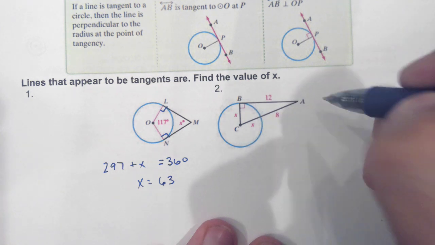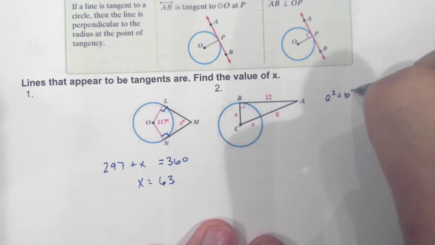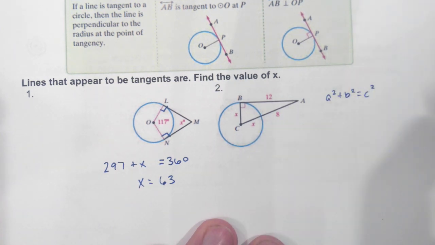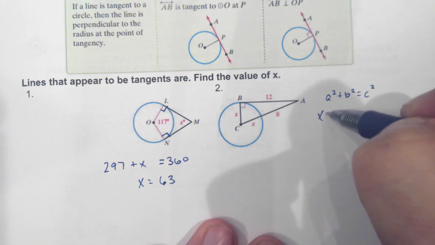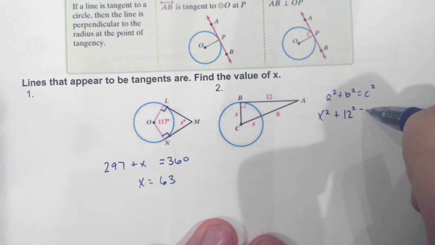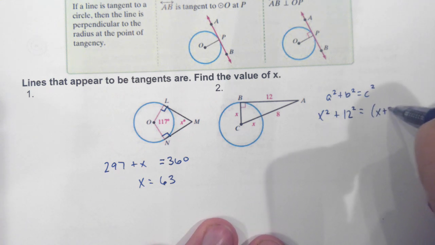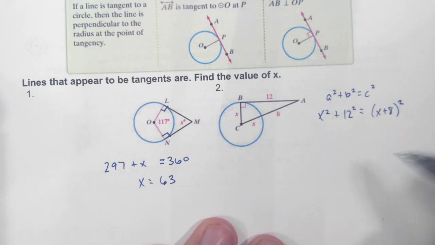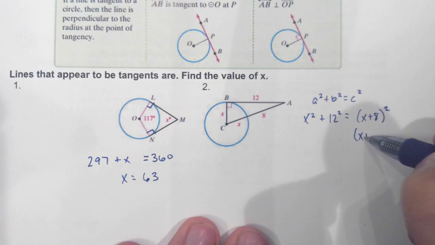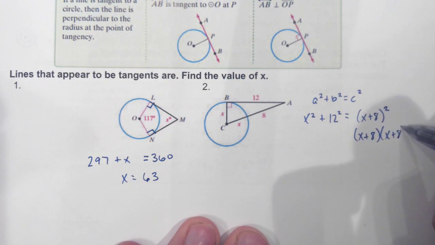So that is a squared plus b squared equals c squared. Remember, a and b have to be the legs, c has to be the hypotenuse. So the leg is x, another leg is 12, and then the hypotenuse is, sadly, (x plus 8) squared. So that one's going to have to be FOILed out, no big deal. (x plus 8) times (x plus 8).